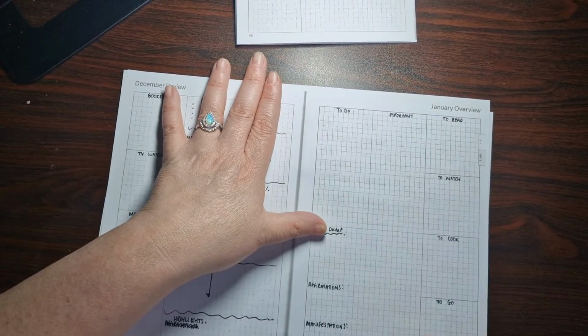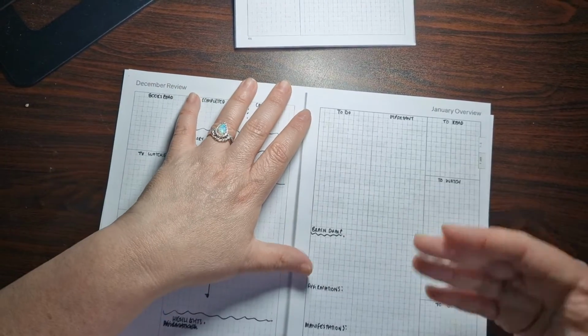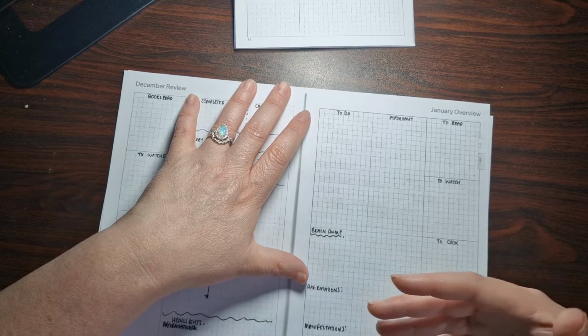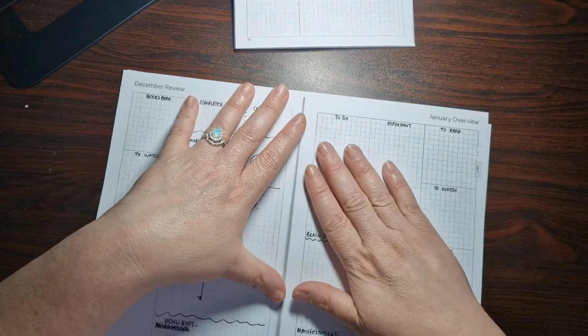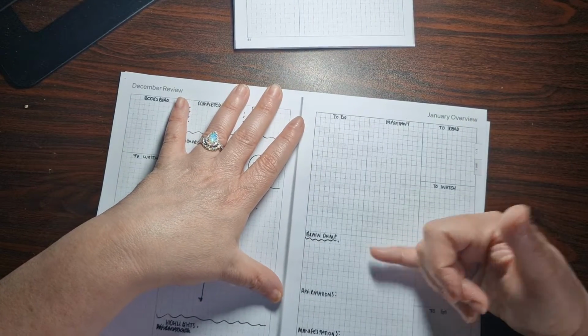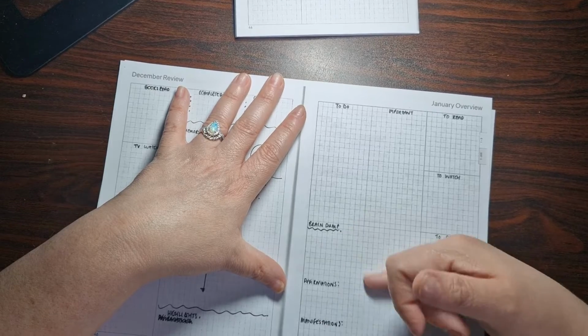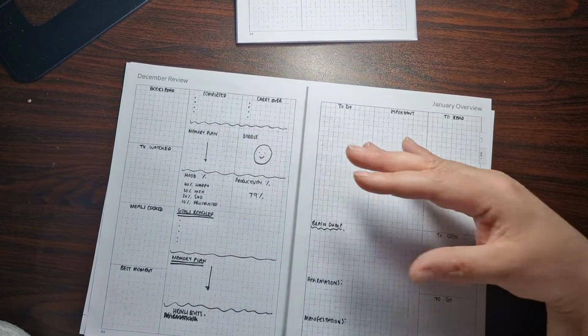You could use this part as a brain dump, or like I want to do, I want to manifest and I want to have affirmations in my self-care one. So I've got this space as well. It's a bit smaller because it's a B6, but I'll be putting in my monthly affirmation and my manifestations. That's what I want to do. So you've got a lot of space to do a lot of things.